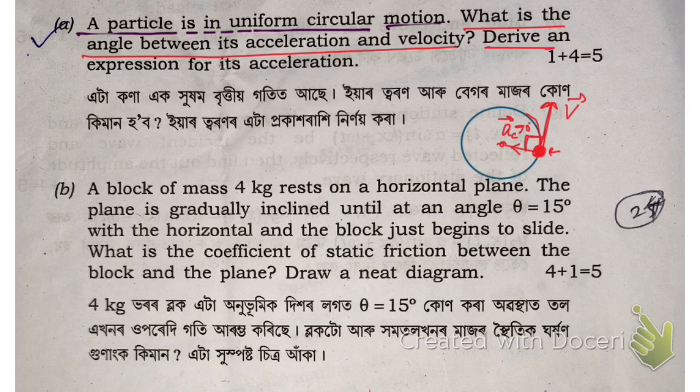Now we need to derive an expression for the acceleration. First, let me take a new slide. And let me tell you one more thing, this question is already done earlier, it is a repeated question. So now let me derive this expression for the acceleration.